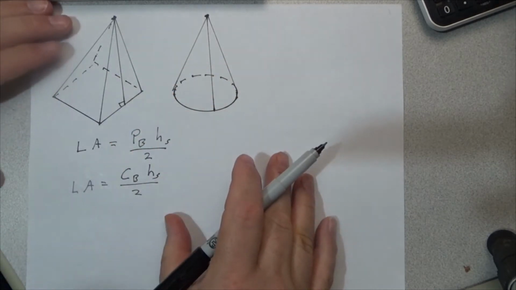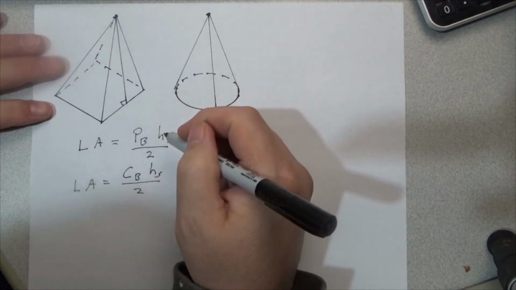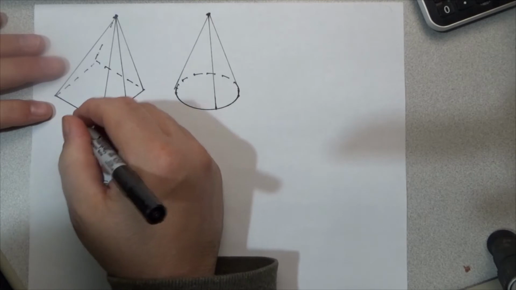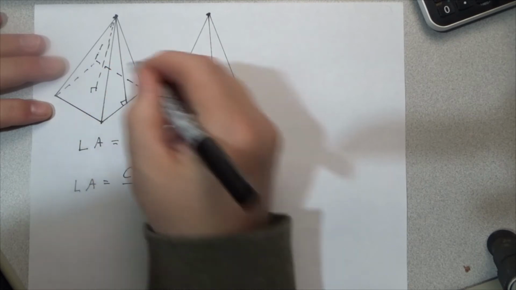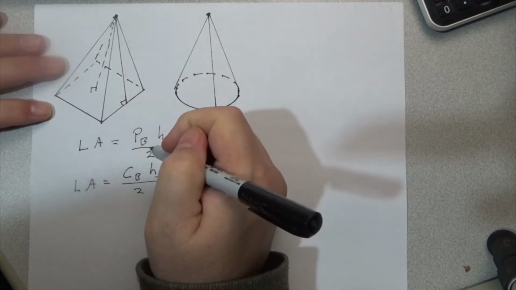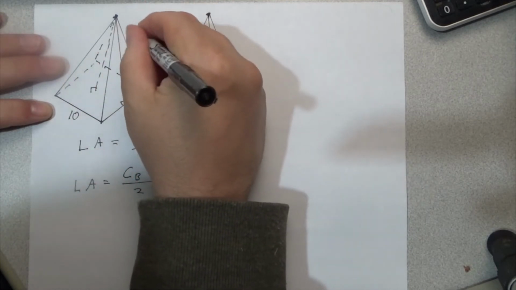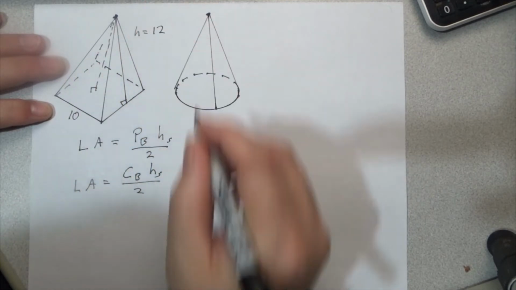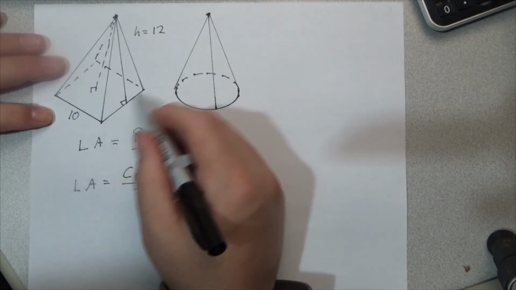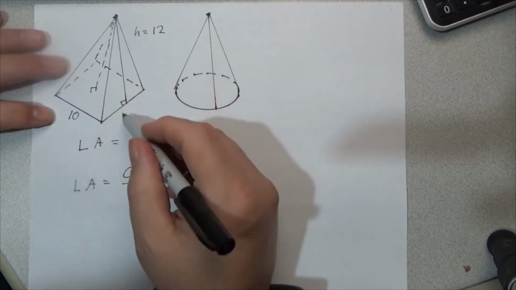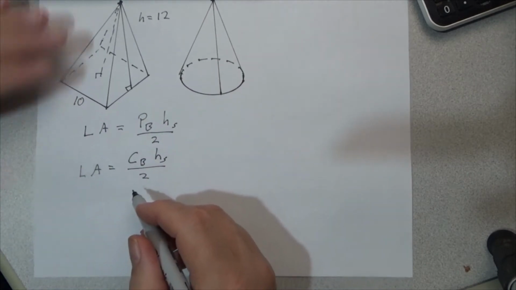So how do we calculate what the slant height is? Well, let's take a look at this pyramid, and let's say that we've got our height coming down. And let's say this side right here is 10, and the height is 12 on this one. This side right here doesn't matter for the slant height. Now what I'm going to do is take this and turn it to the right a little bit, and look at the cross section of it.